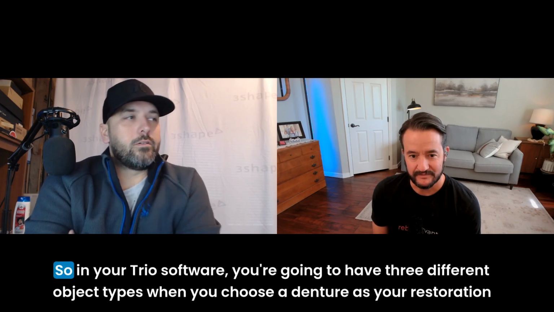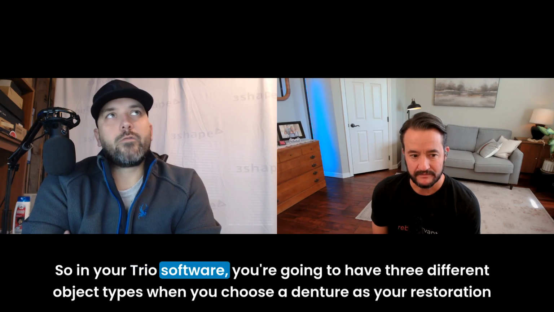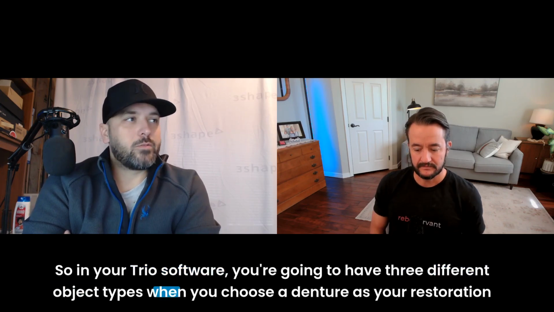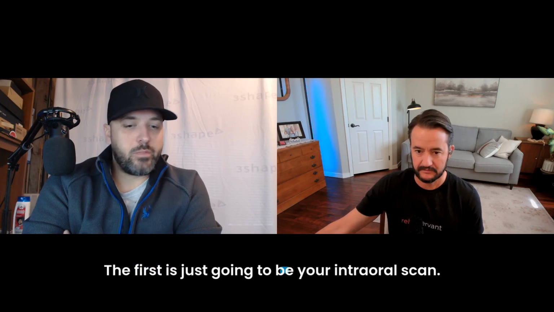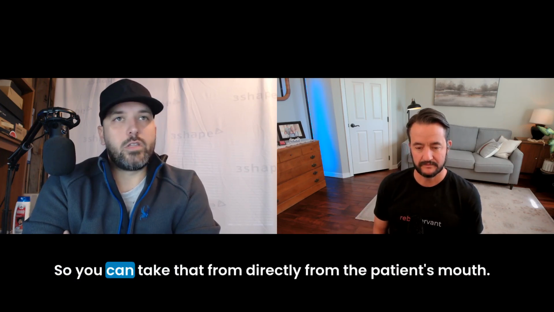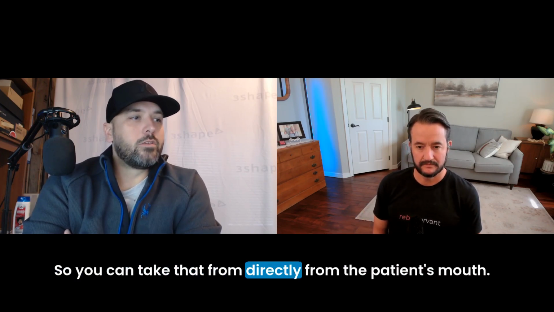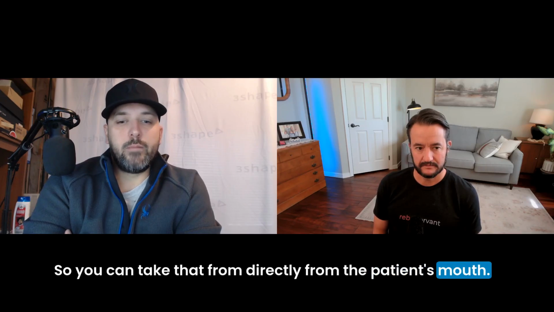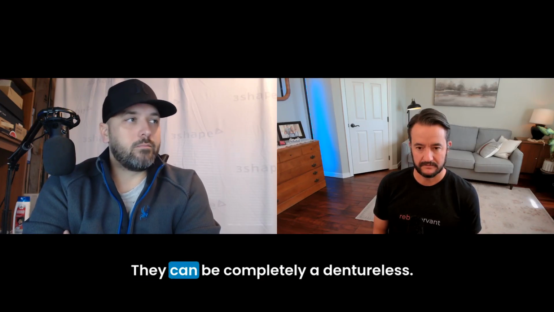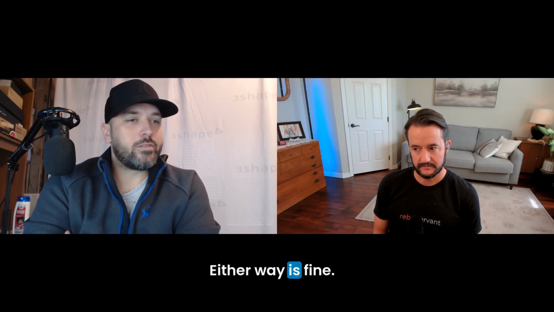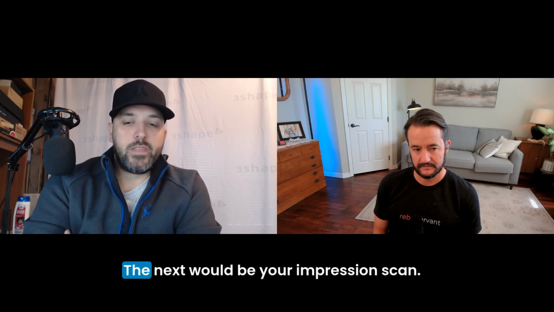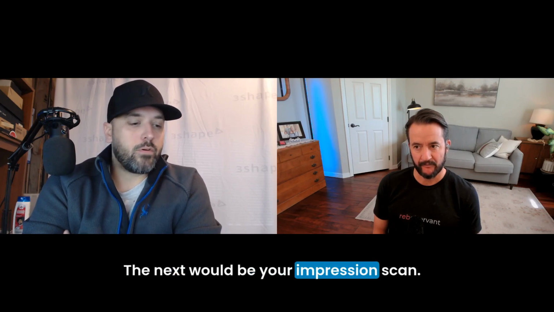Yeah, definitely. So, in your Trio software, you're going to have three different object types when you choose a denture as your restoration type. The first is just going to be your intraoral scan, so you can take that directly from the patient's mouth. They can have teeth, they can be completely edentulous. Either way is fine. The next would be your impression scan.